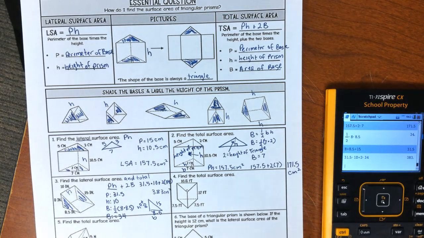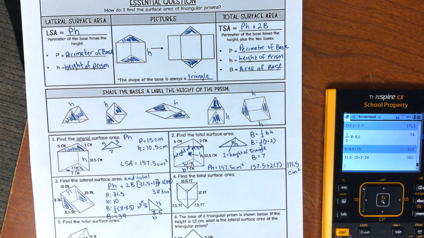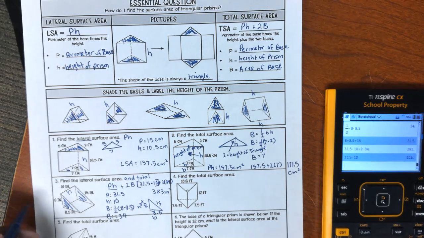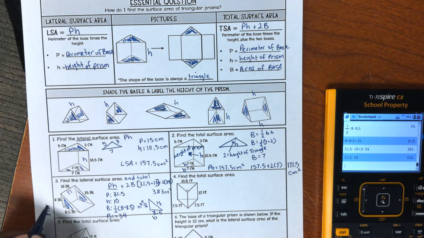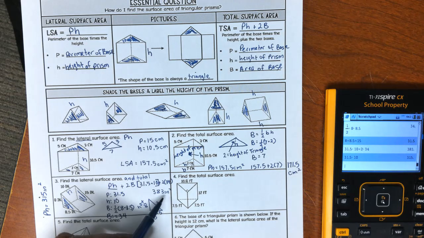Now, here's the thing. It only asked us for our lateral surface area, so let's go ahead and find our lateral surface area really quickly. We know it's pH, which would be 31.5 times 10. So 31.5 times 10 is going to be equal to 315. So pH, and I'll find some room to write this. I'll write it on the side up here. pH equals 315 inches squared. So I wrote it on the side right there, but we found our pH and we found our total. So here's our lateral surface area, 315 square inches, and our total, which is 383 square inches.